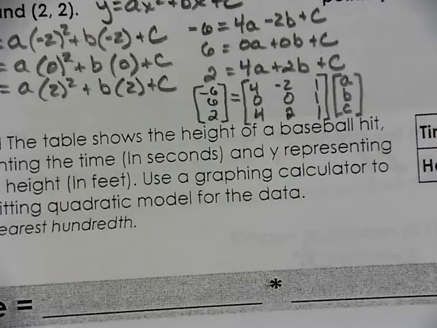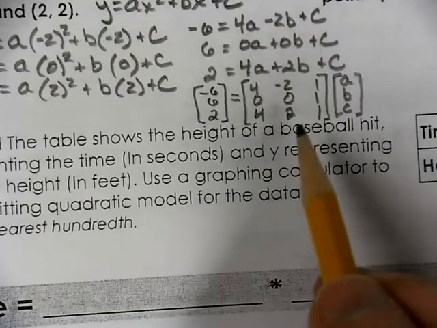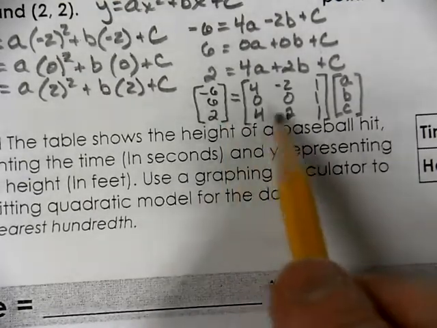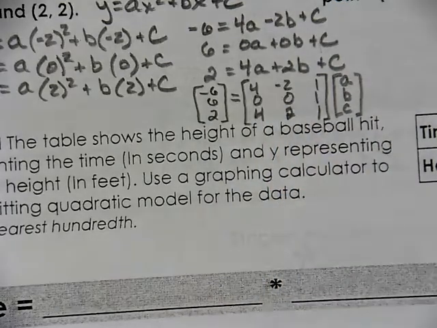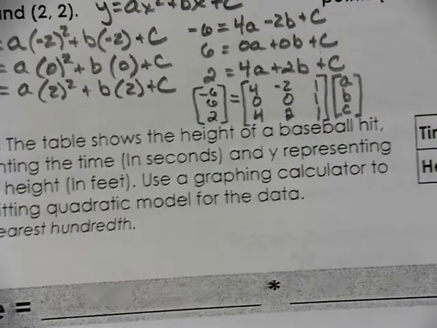There's a lot of work that we could learn about matrices and why this sets up and what does it mean to multiply this all together. But what we're going to do is type these matrices into our calculator.